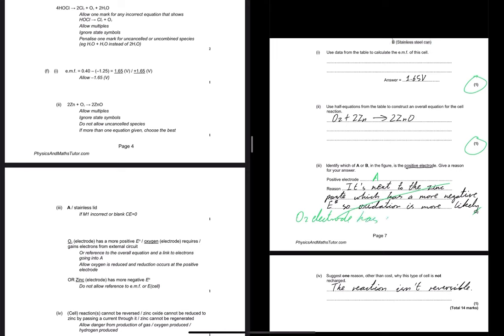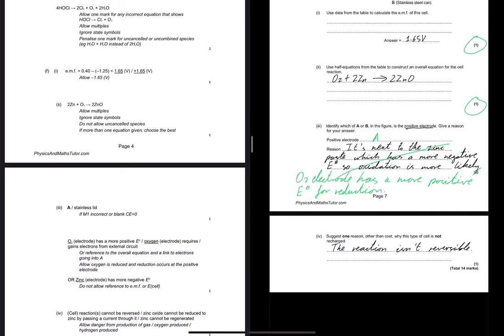O2 electrode has a more positive electrode potential for reduction. Cell reaction cannot be reversed. Reaction is reversible. There.